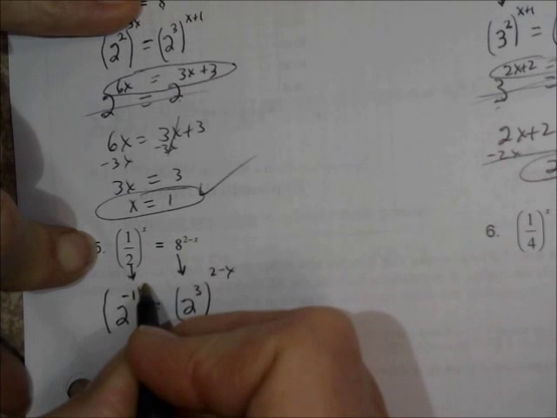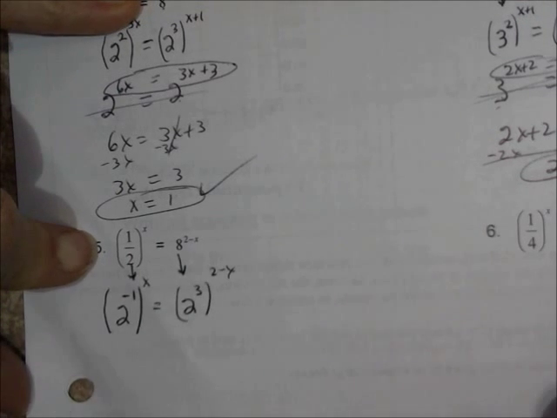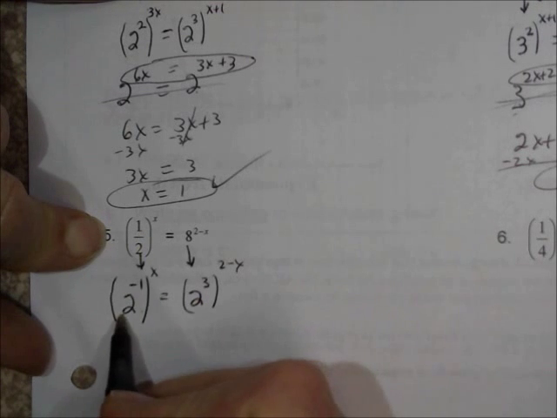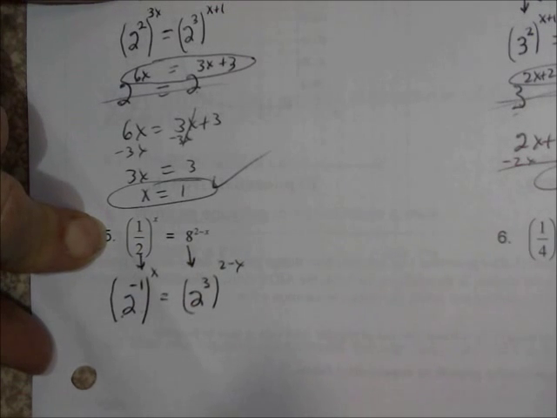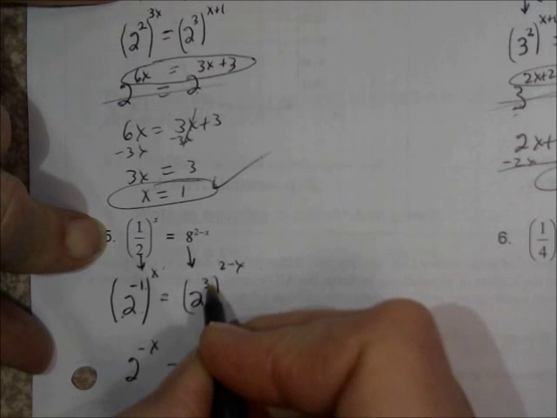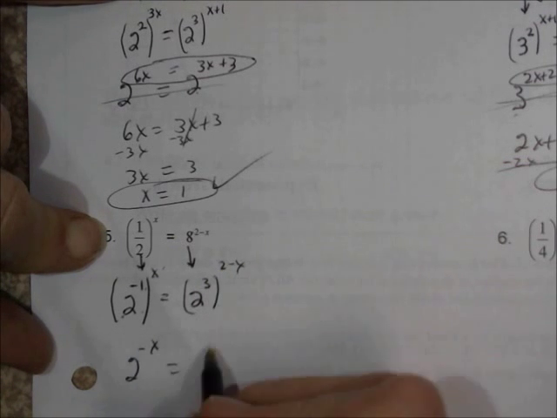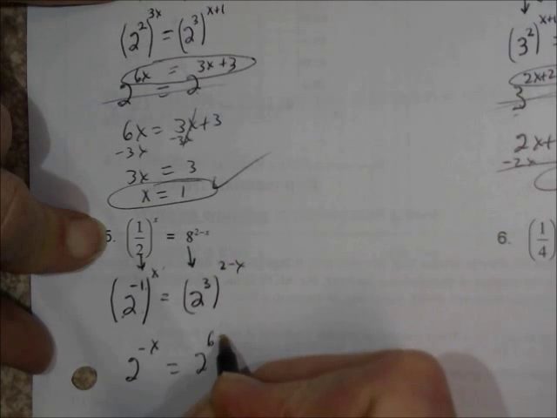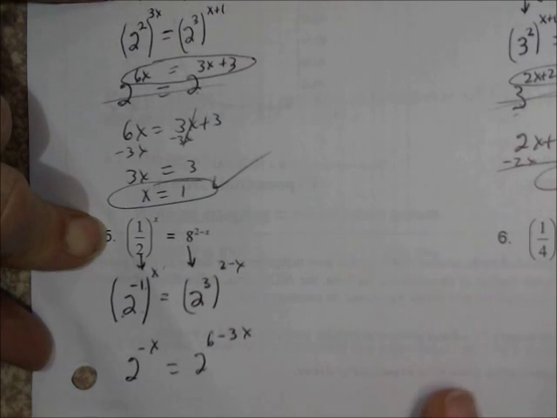So this exponent is an x. I'm just going to drop that one down. So now they're both powers of 2. 1/2 is 2 to the negative 1, and 8 is 2 to the 3rd. Multiplying the exponents, negative 1 times x is negative x, and 3 times 2 minus x, 3 times 2 is 6, 3 times negative x is minus 3x.